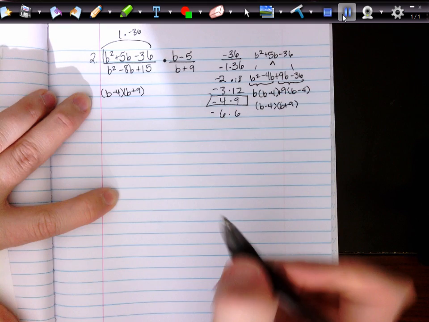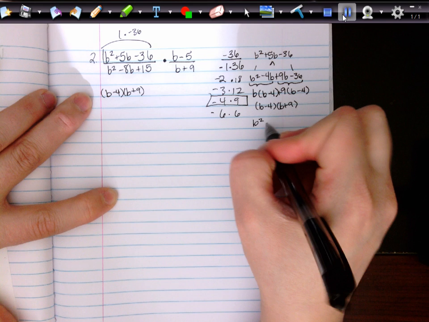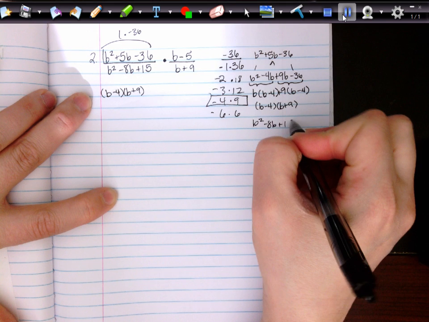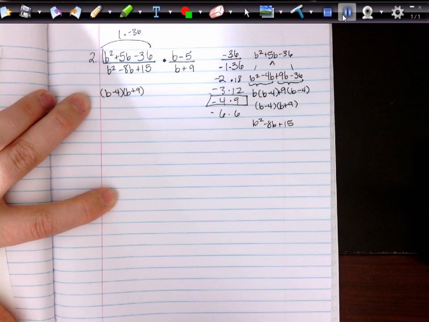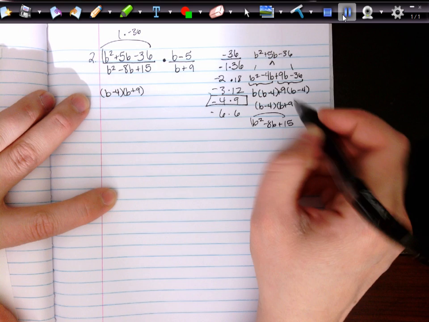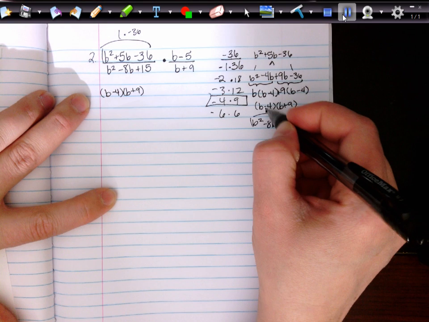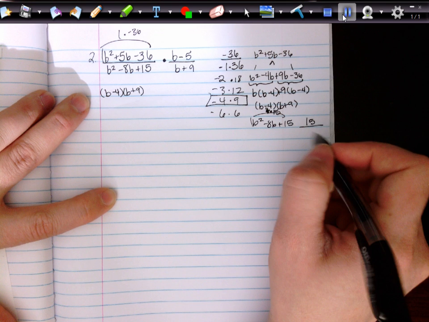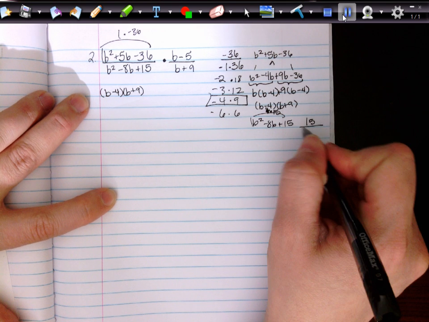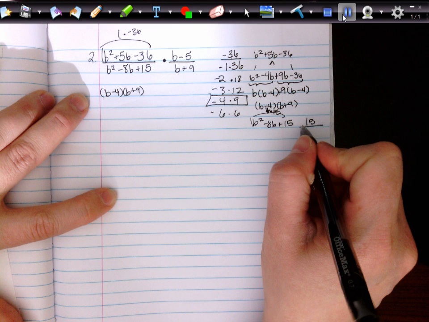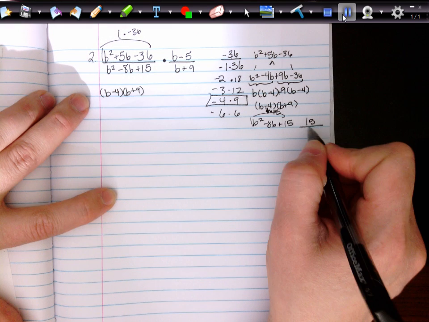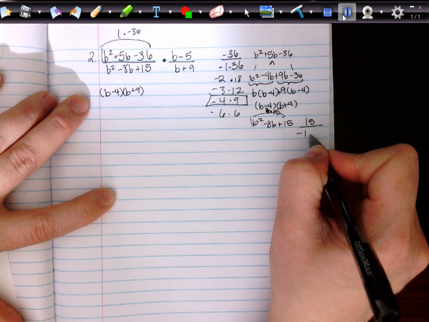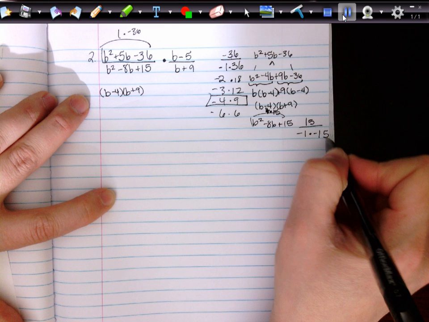Now let's look at our denominator here. We have b squared minus 8b plus 15. There is no GCF to be factored out, so the first thing I'm going to do is go ahead and multiply my first term times my last term, and it's going to be 1 times 15, which is going to give me 15. I'm going to list my factors of 15. Keep in mind, these factors are giving me a positive 15, but they're going to add up to a negative number, so that means that each of my numbers here that I'm multiplying would be negative.